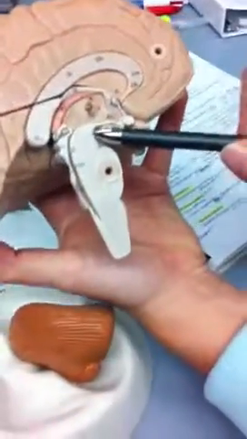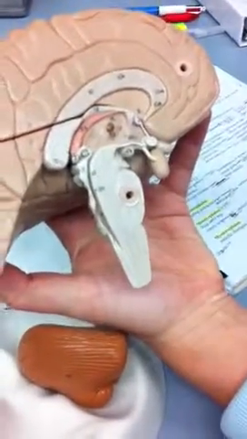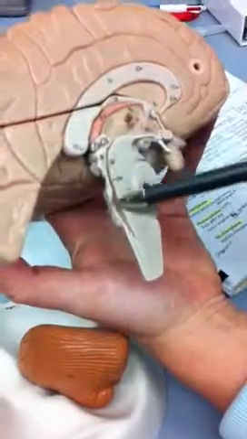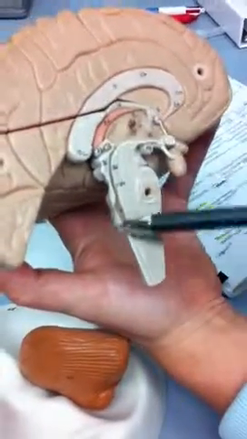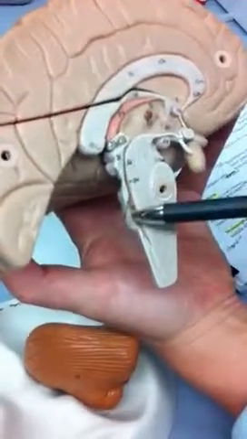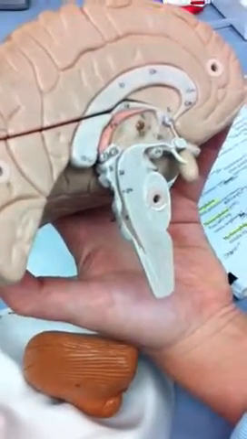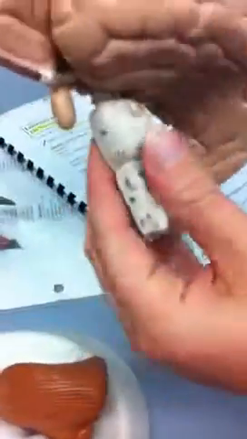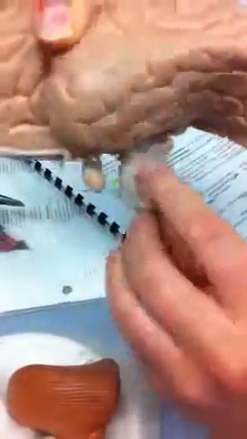Then you have the cerebral aqueduct, which is this little line here that connects the third and the fourth ventricles down here. So the cerebral aqueduct is that little line. And then you have the cerebral peduncles, which are more on the lateral side of the brain. It is this textured portion of the brain, number 33, just on the side of the pituitary gland.